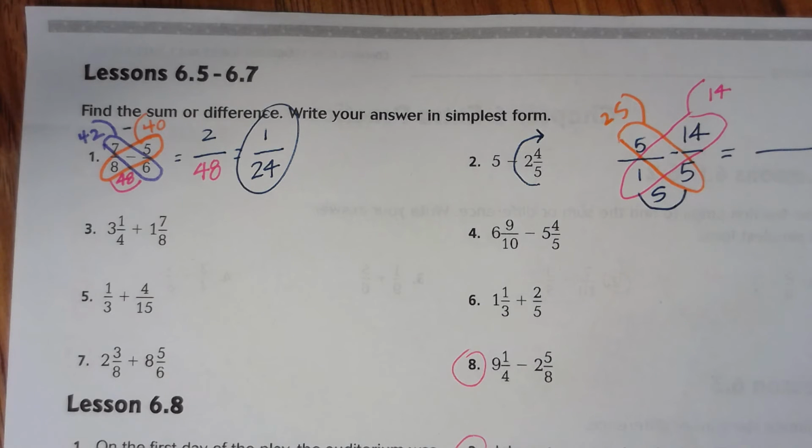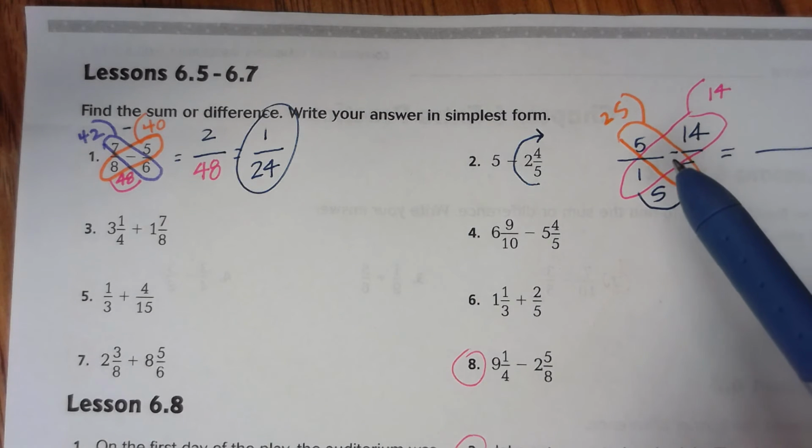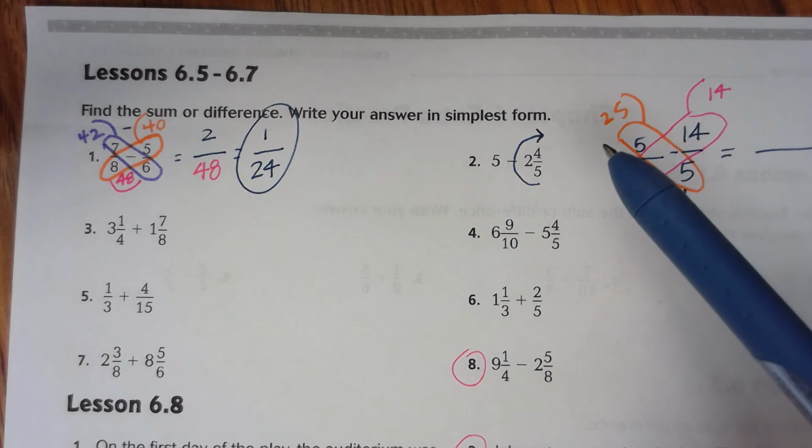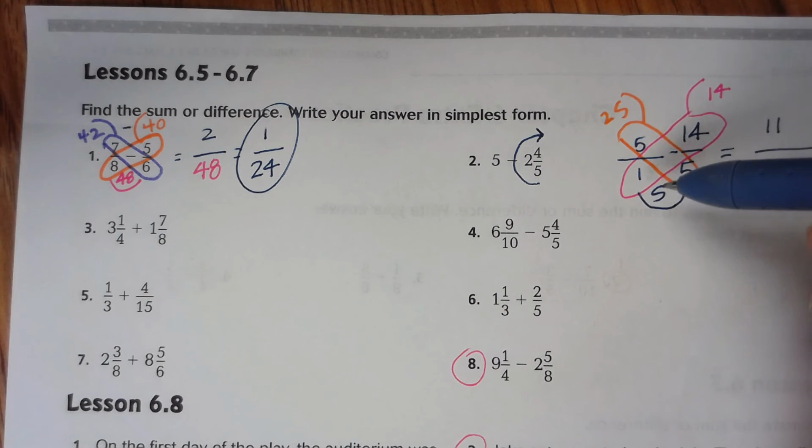Avery. The numerator will be, I'm going to look at these antennae of my butterfly and think about that operation. Oh, yeah. You subtract both of them? Yeah, good. So I have 25. I take away 14. What will I have as my new numerator? 11. My brain was working faster than my mouth. Now, I have my denominator right here. What will my denominator be?